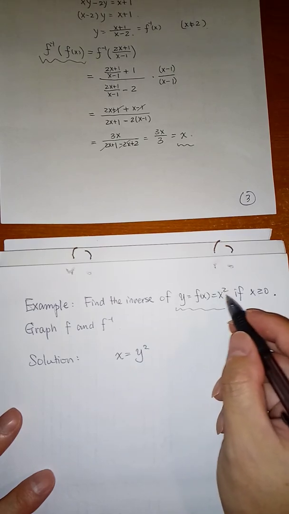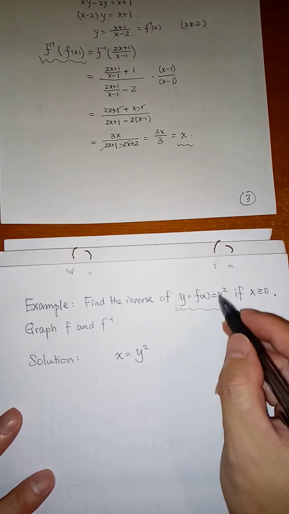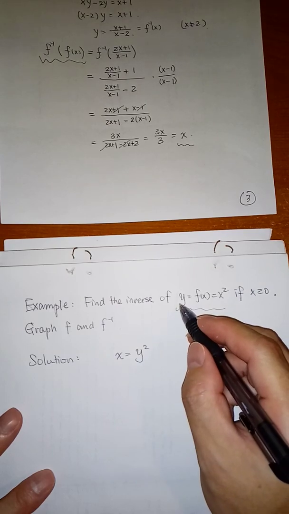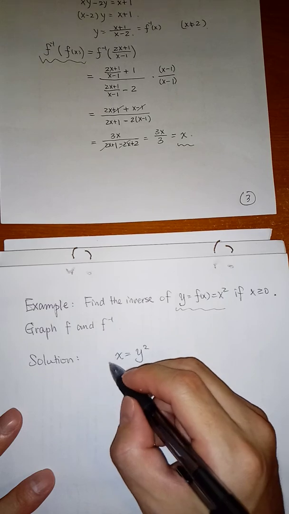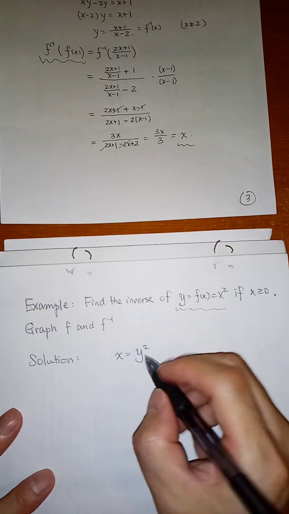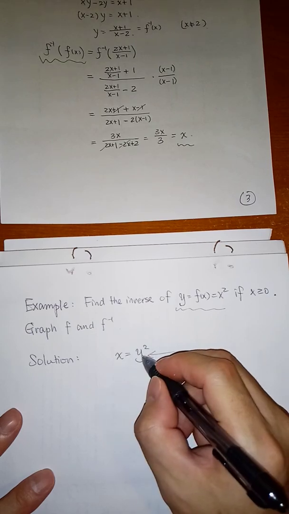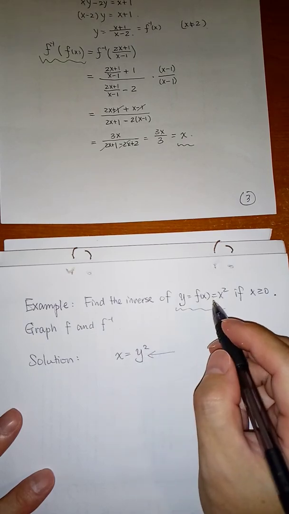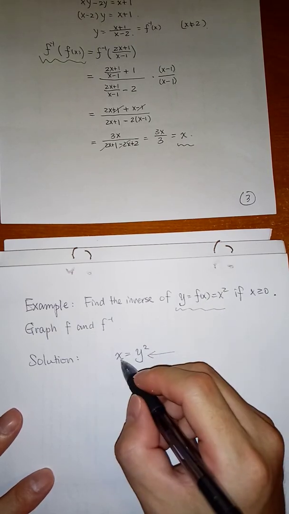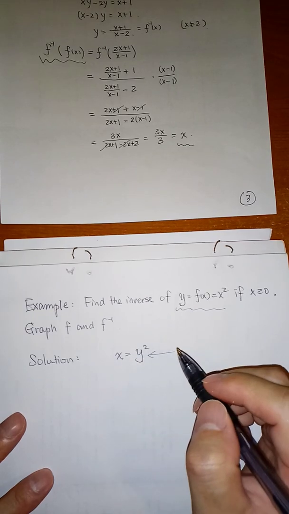X squared is always greater than or equal to 0, no matter whether x is positive or negative. So y is greater than or equal to 0. This place is also greater than or equal to 0. And this y is the original x. This x is the original y.